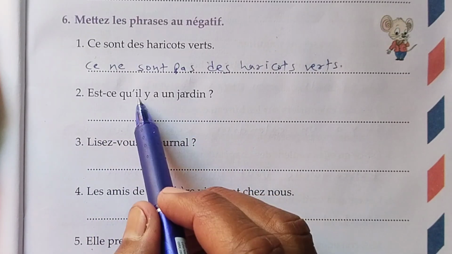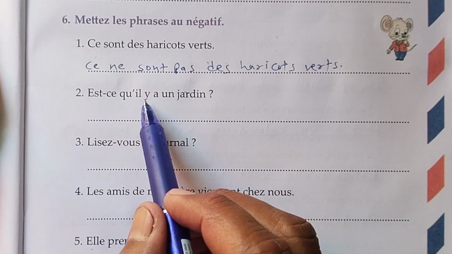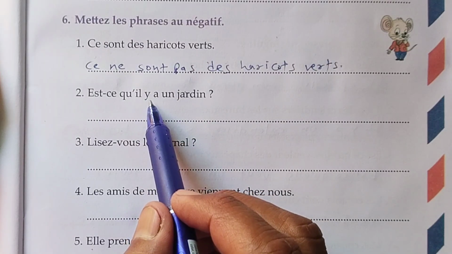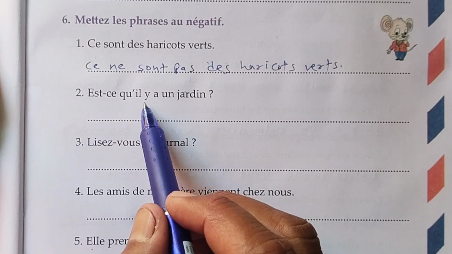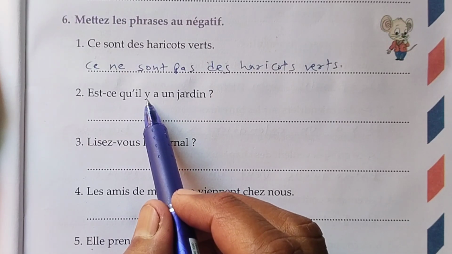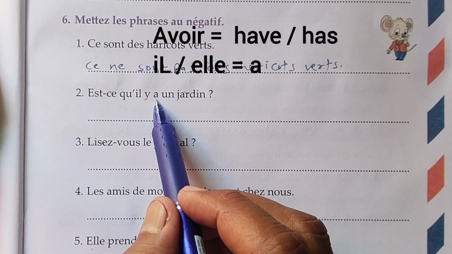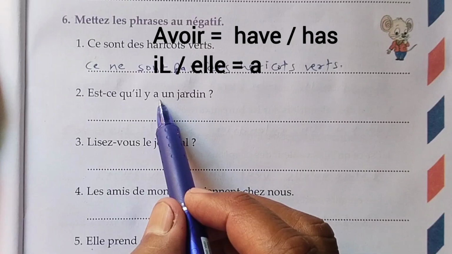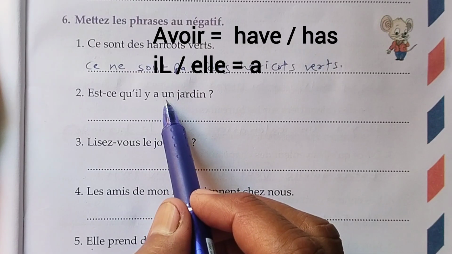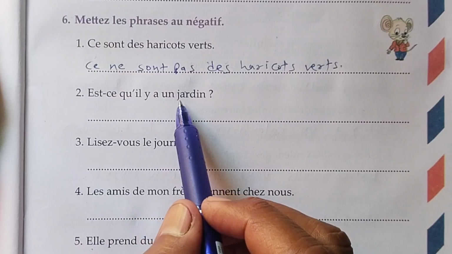Okay, next is est-ce qu'il y a un jardin? It means is there a garden? So to change the sentence we just put y and a in between n' and pas, because in French there are 6 vowels. Yes friends, y is also a vowel in French, so we also put this in between ne and pas. Here a is a verb. It's a conjugation of avoir verb, has, have. Okay, so we put that in between n' and pas.